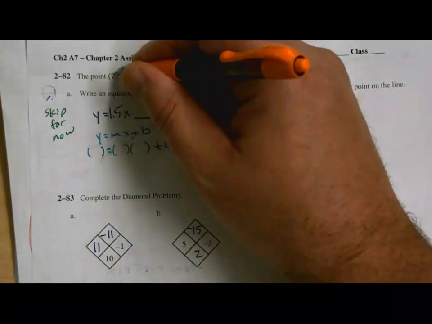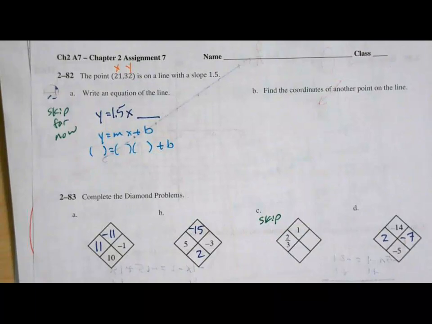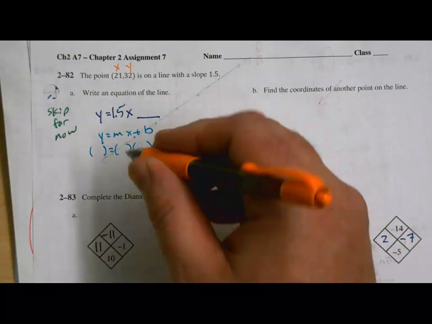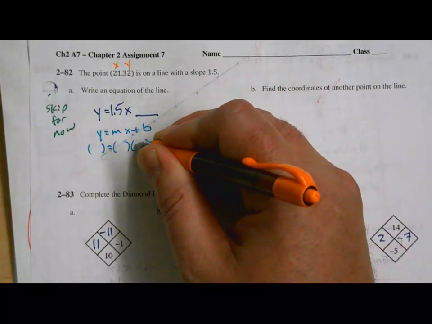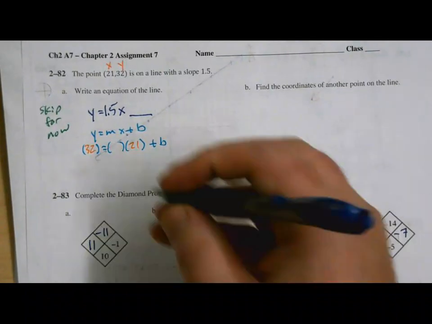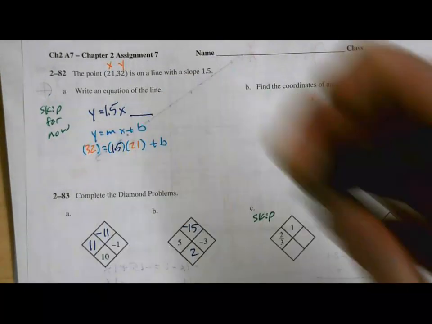This time around, we don't have any choices. There's only one x and y value in this problem, right? So we don't have as much choice this time, but it's a quicker problem because they already told us the slope. So stick that 21 and that 32 where x and y were. And you already told me the slope was 1.5.